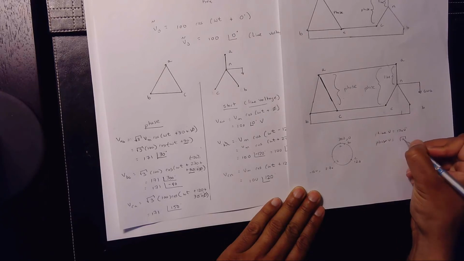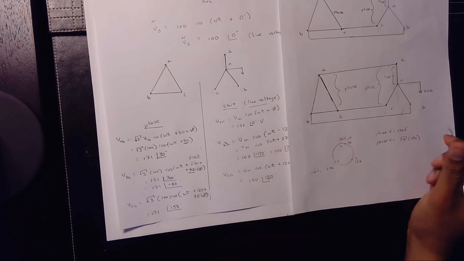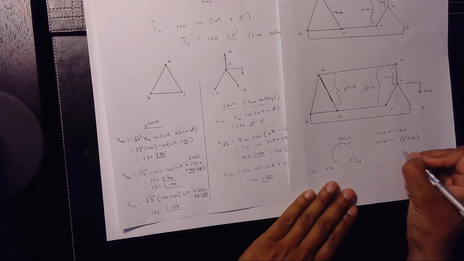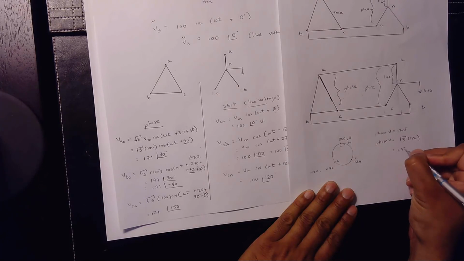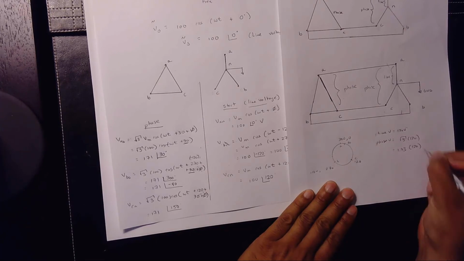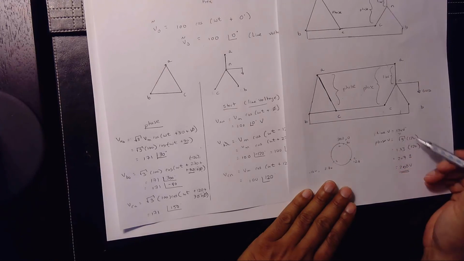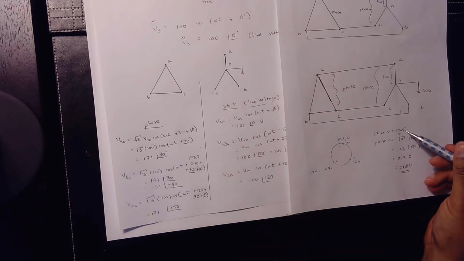It's square root of 3 times 120. That is equal to 1.73 times 120, which is 207.8, which is your 208 volts. This makes perfect sense. This is your 208 to 120 conversion. This is where you get your phase, this is what you get your line.